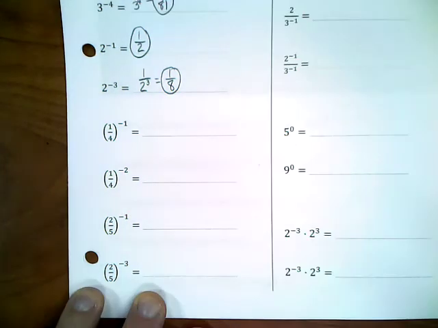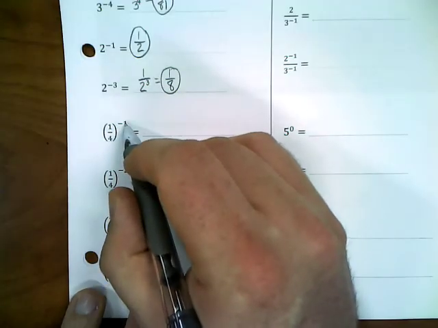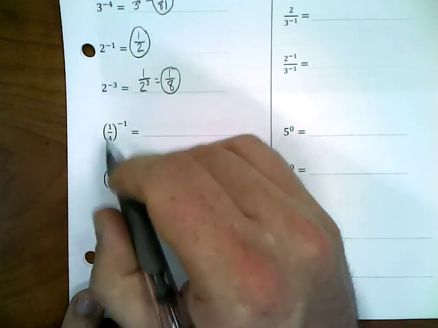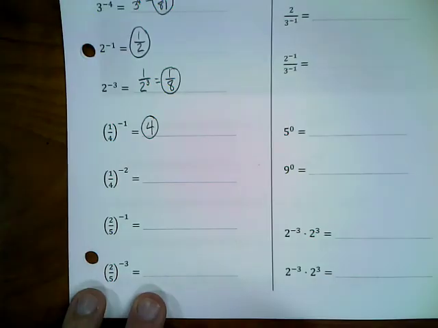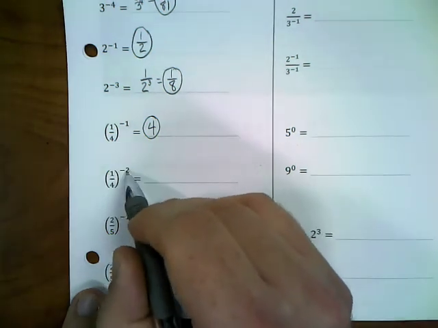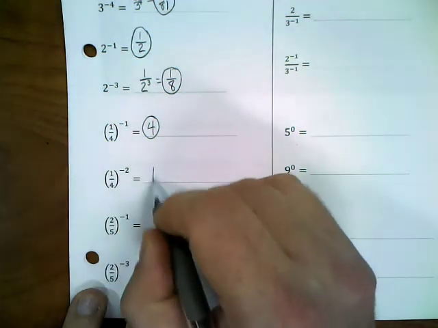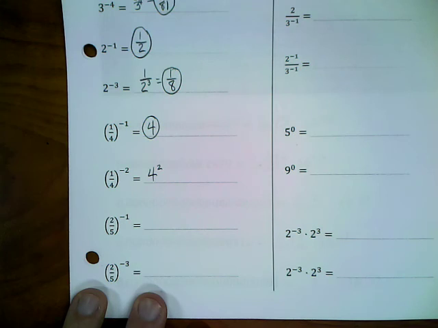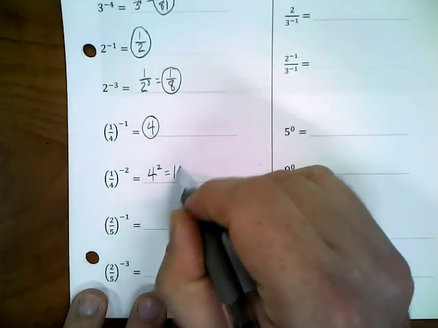All right, hopefully you're back now. So remember that a negative first power just makes a reciprocal. So if this is 1/4, its reciprocal would be, well, flip these around, 4/1, or just 4. The reciprocal then of 1/4 to the negative second power, well, the negative would flip this to make it a 4, but the second power is still on it. Well, 4 to the second power is 4 times 4, or 16.